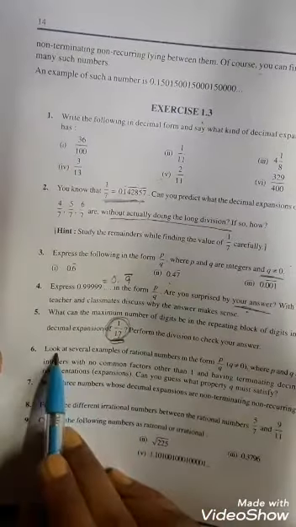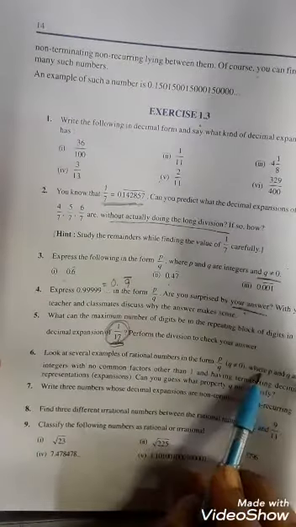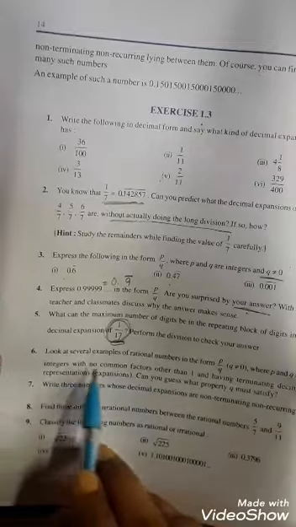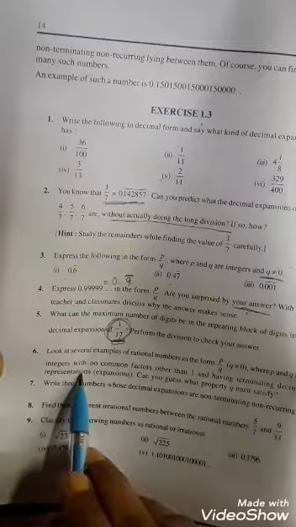Okay. Now see the next one. Look at some examples of rational numbers in the form p by q, where p and q are integers with no common factor other than 1, and having a terminating decimal representation.